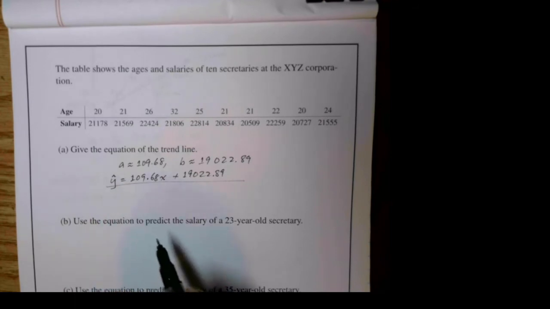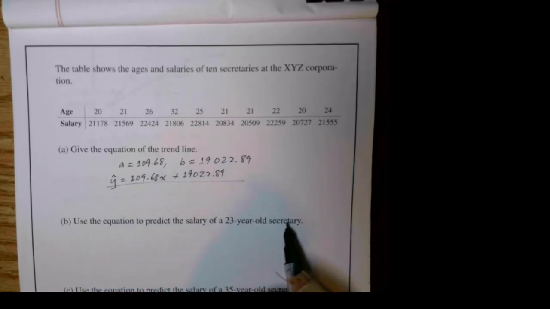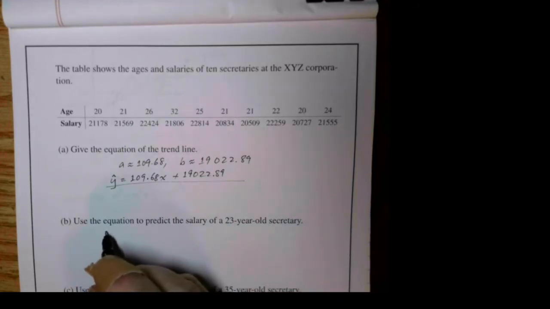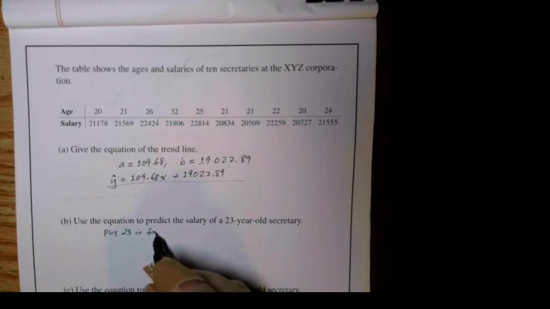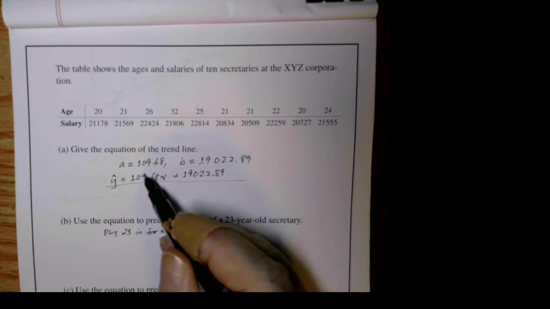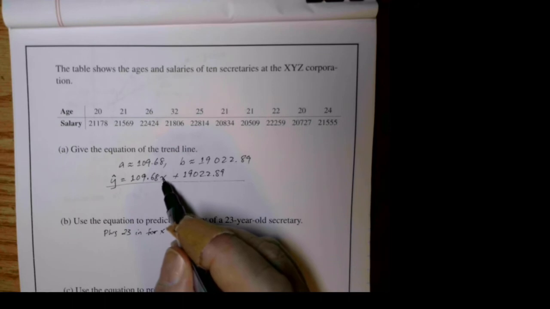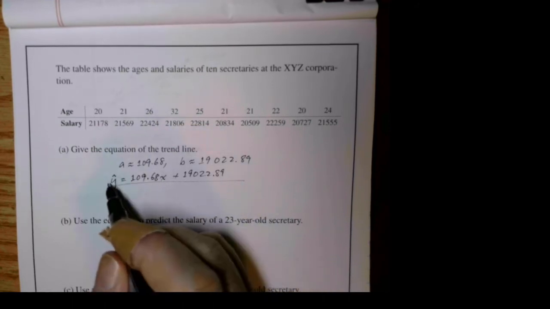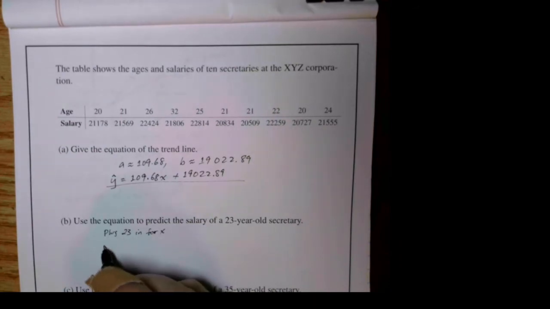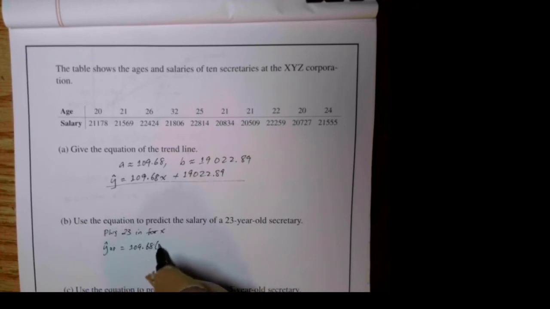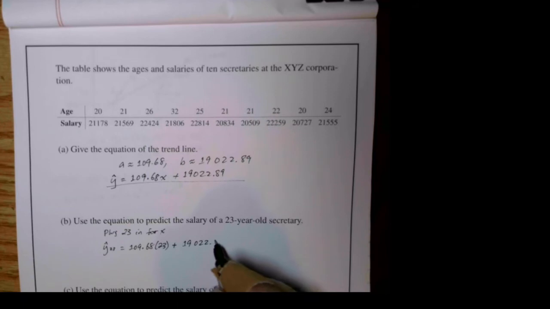The second part here is to use the equation to predict the salary of a 23-year-old secretary. So what I want to do is plug 23 in for x. I'm regarding the equation of the regression line here as a kind of formula where I can plug in values for age and get out a value for the salary. So I'm going to write this as y hat sub 23, and that's going to be 109.68 times 23 plus 19022.89.